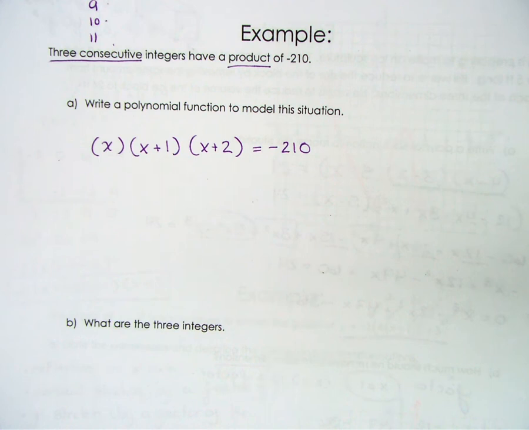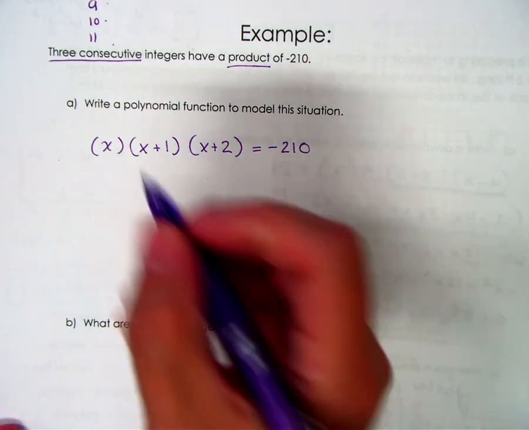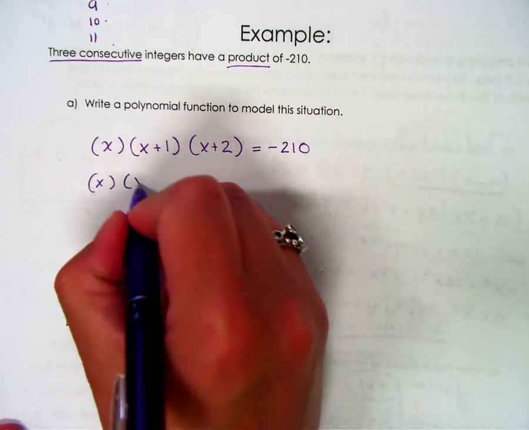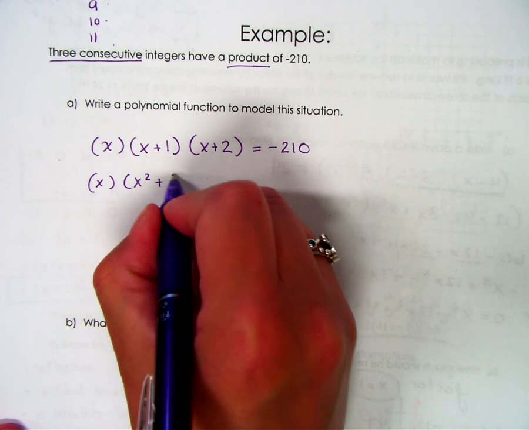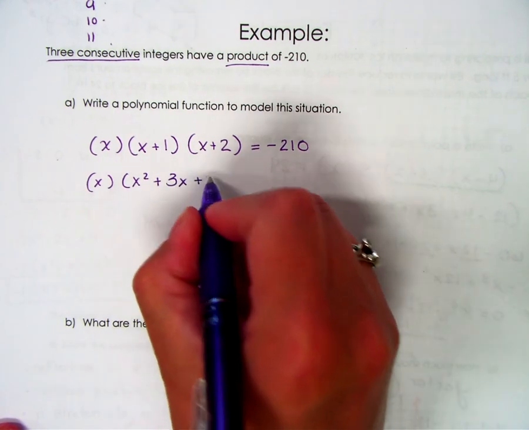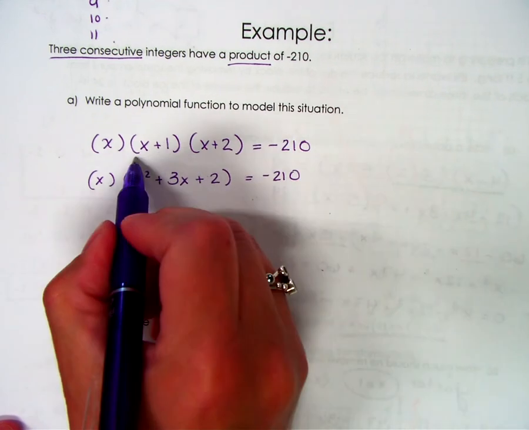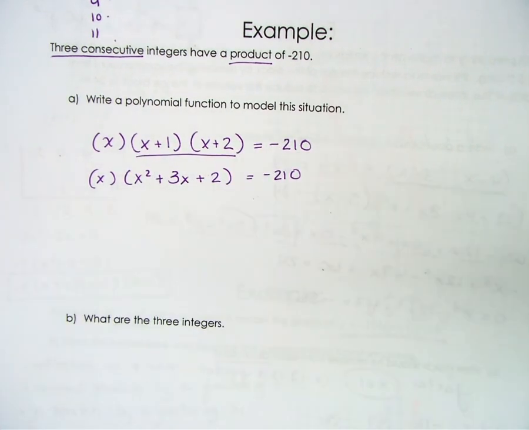We're going to do the exact same thing we did in the other question. See what I did there? I multiplied those two.